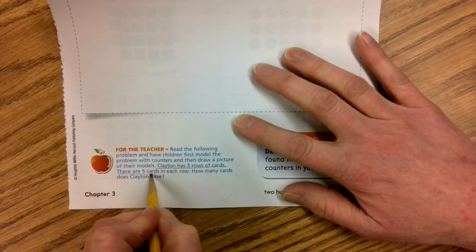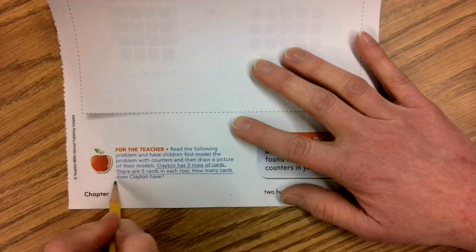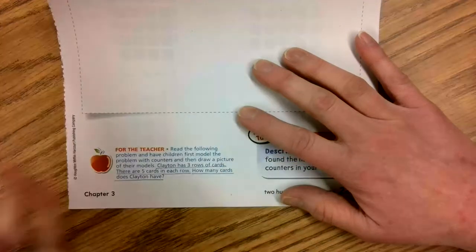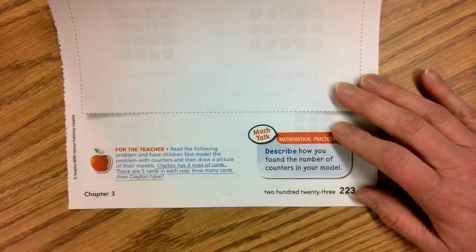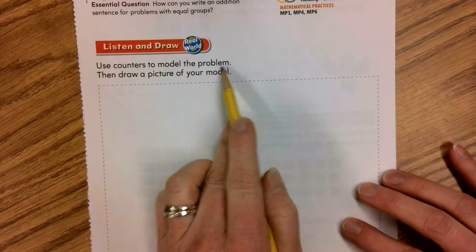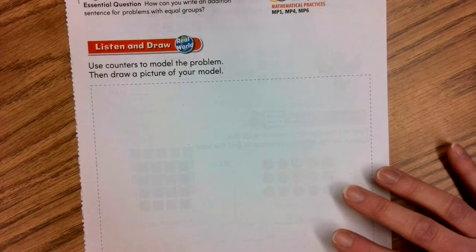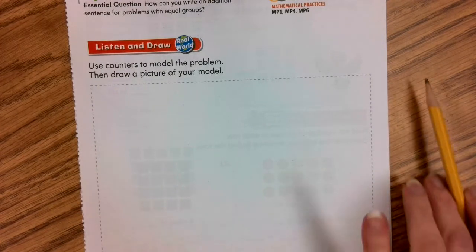There are 5 cards in each row. How many cards does Clayton have? And it says here that we're going to use counters to model the problem and then draw a picture of our model. So first off, Clayton has 3 rows of cards.